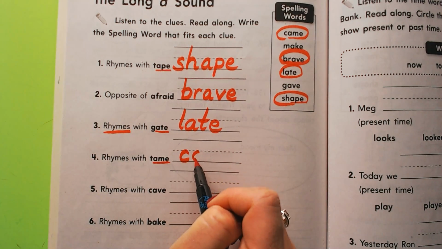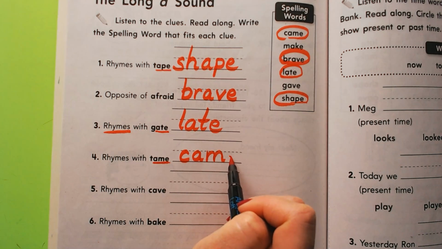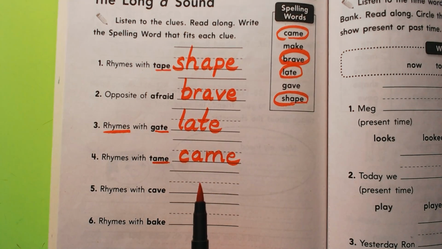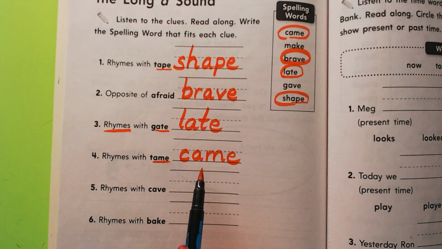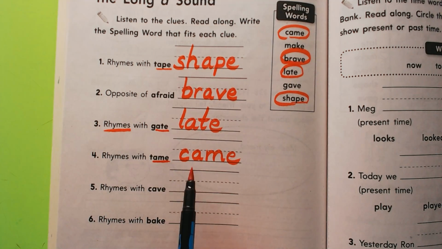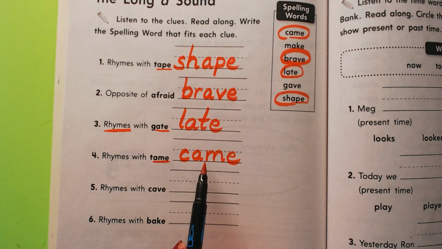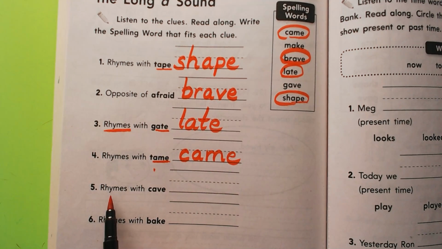Tame is like if you found a squirrel, maybe just a little squirrel, you can tame him by being nice to him, giving him lots of food and water, taking care of him, giving him love, because usually squirrels are wild animals. But you can tame them. I've seen them on YouTube. Tame and came rhyme. What rhymes with cave?